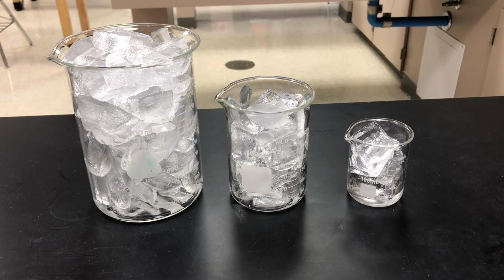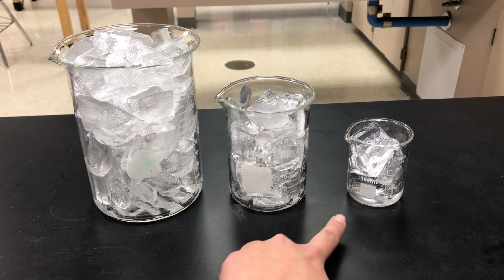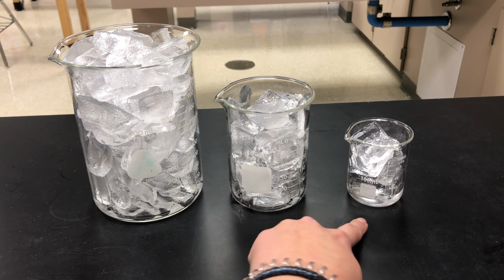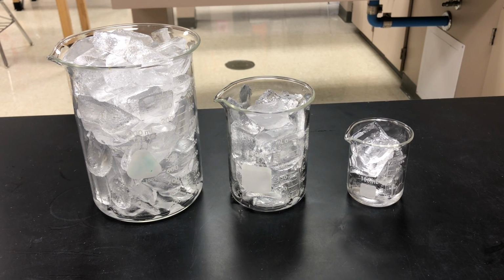Here we have 3 different sized beakers. We have a large sized beaker, a medium size, and a small sized beaker. And we've placed ice cubes in them, clearly holding a different amount of ice cubes in each of the containers. As you can see, the largest beaker is holding a lot more ice cubes within it versus the medium size and the smallest size. We are going to let these ice cubes melt in these containers, and we'll come back and check on them within 10 minutes.